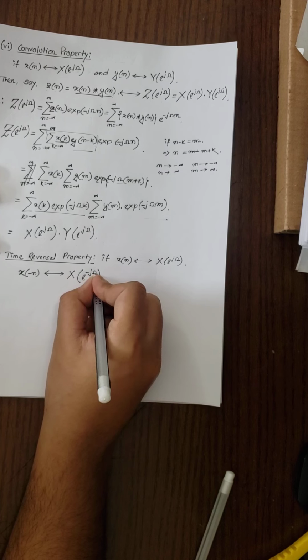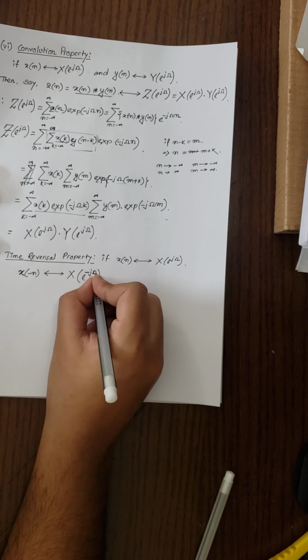The frequency response will also be folded along the frequency domain.